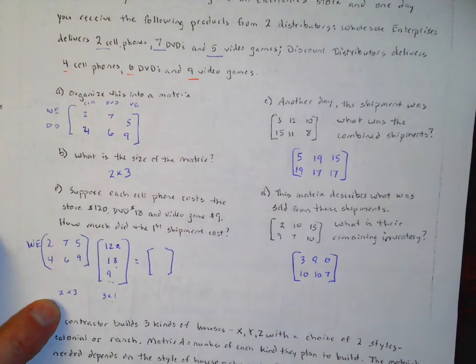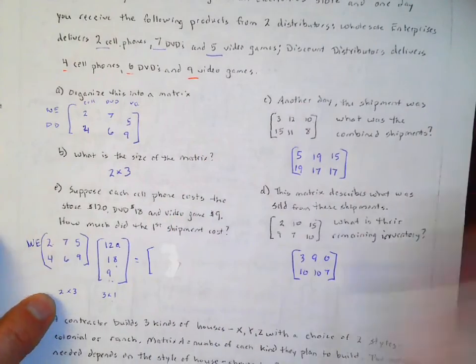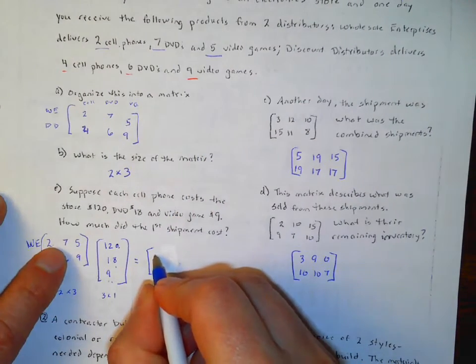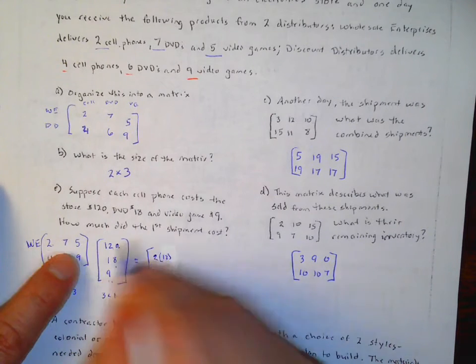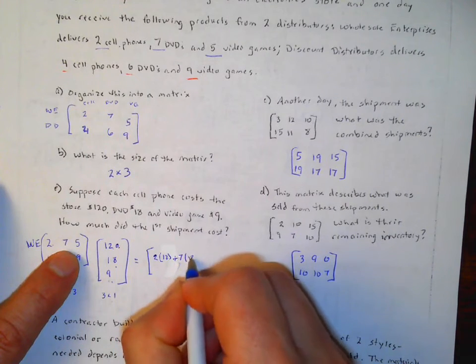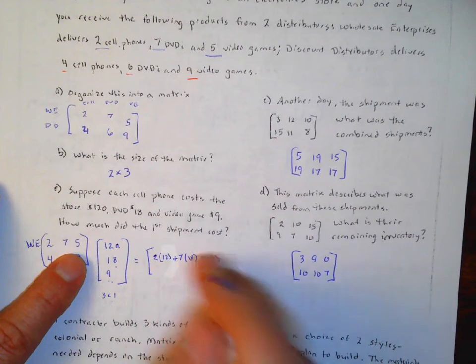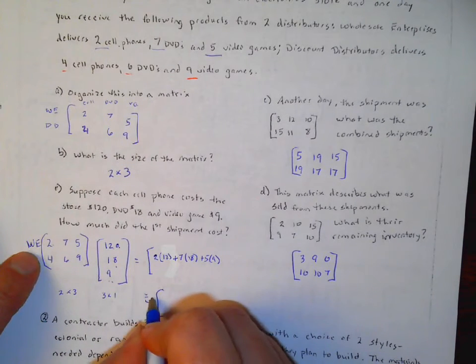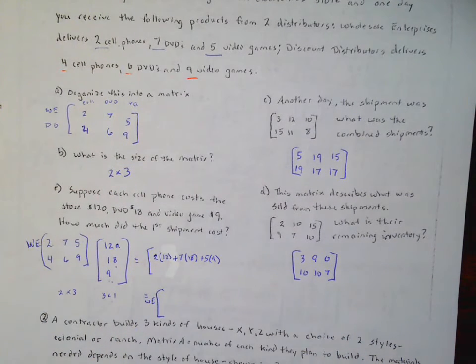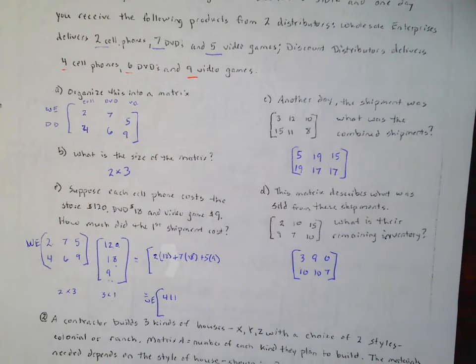Well, I should probably write it out. Okay, so 2 times 120 plus 7 times 18 plus 5 times 9. Okay. So for Warehouse Enterprise, if we multiply those all together and add them, it comes up to be $411.